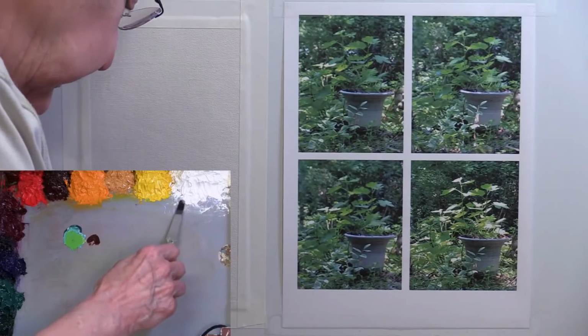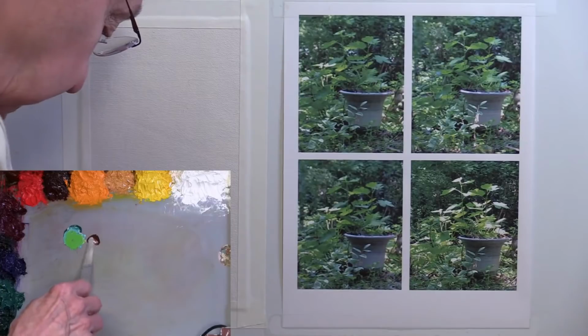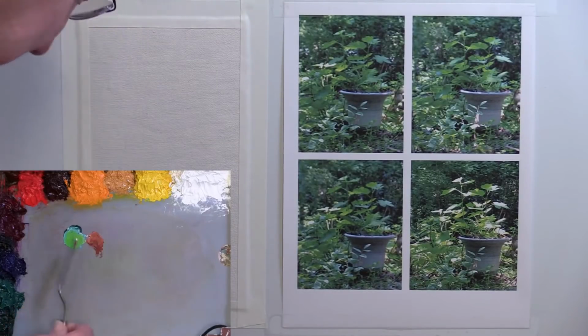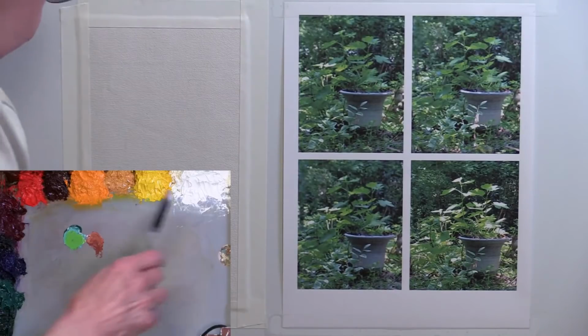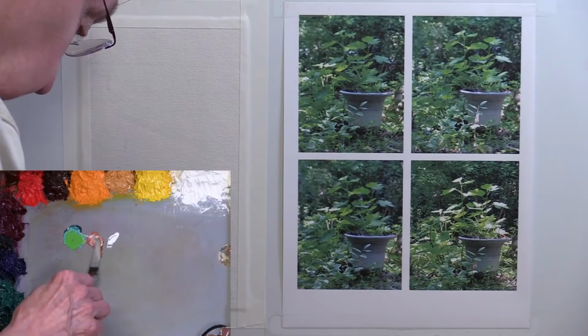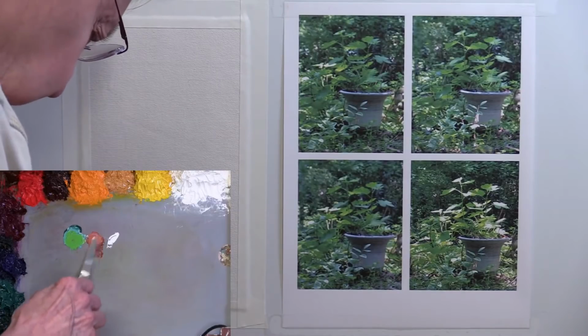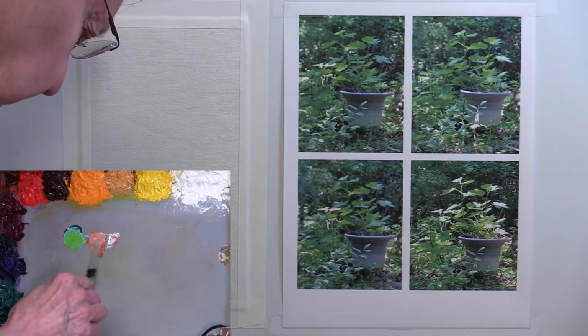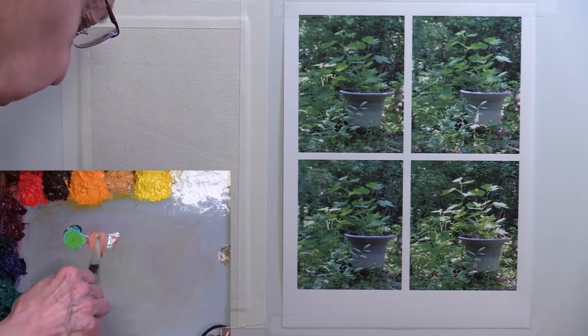All right, so let's add some white in here, and let's get it as close to that value range as we can. As I squint, that's not quite enough, so we'll add a little bit more. And perhaps if I squint, it's difficult too when you're comparing the values of a warm color to a cool color.